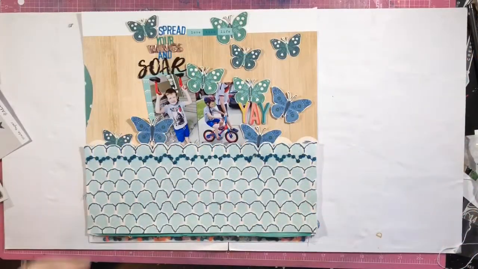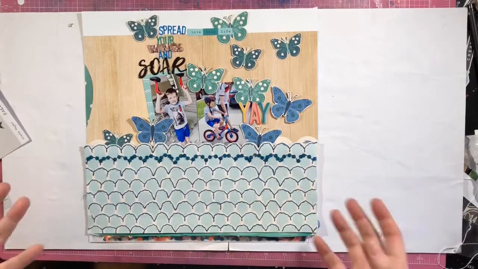Hey everyone. So here's my finished layout. It's only taken me forever.